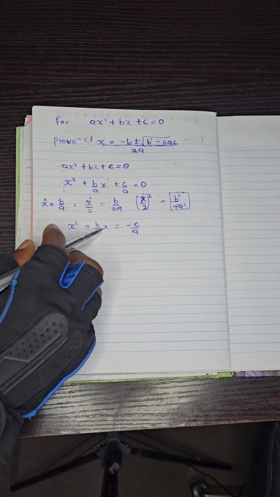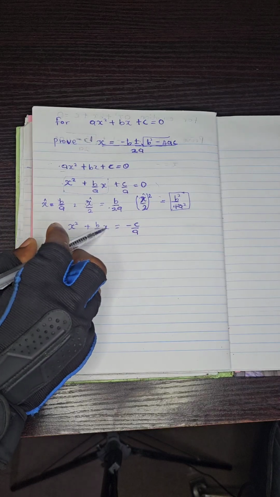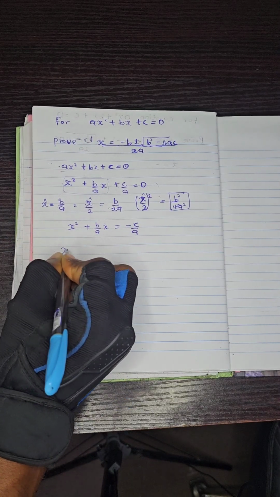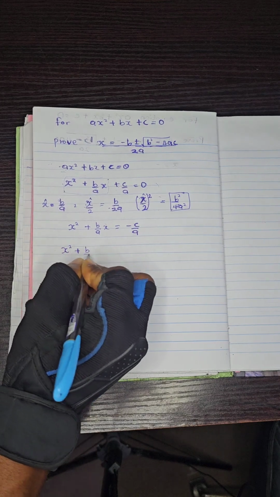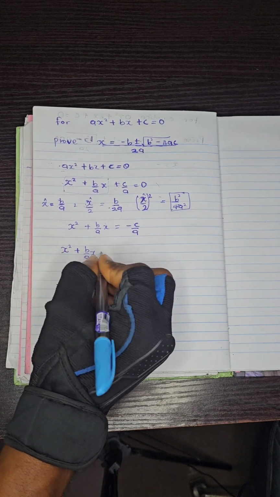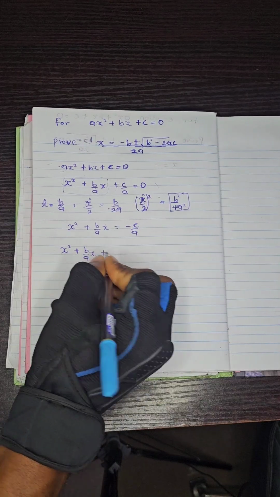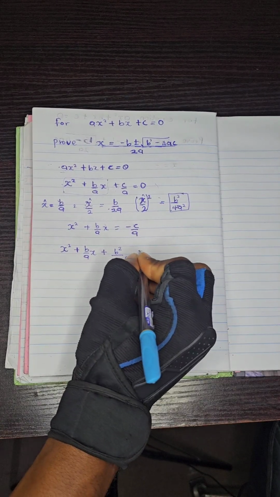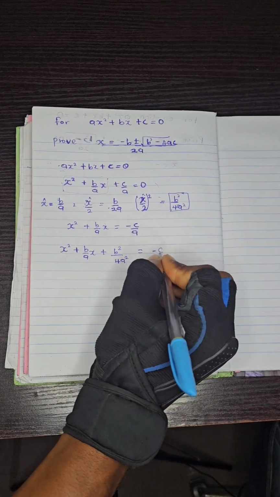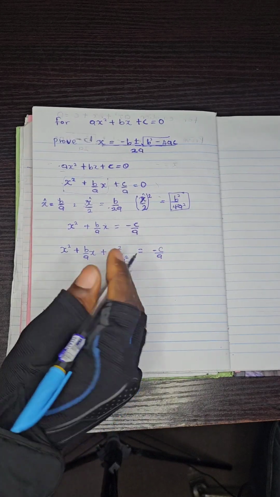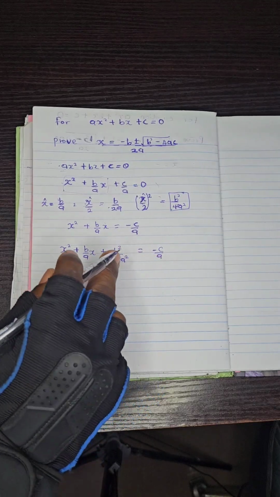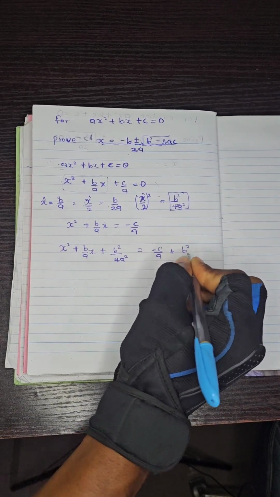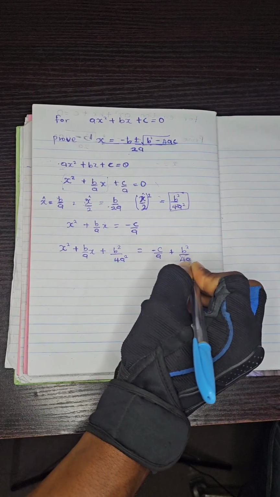So we can make this x squared plus b over a x a perfect square. So we are going to have x squared plus b over a x plus b squared over 4a squared is equal to minus c over a. Mind you, since we've added something to this side of the equation, to make this equation equal, whatever we add here, we're supposed to add it here too. So this is equal to minus c over a plus b squared over 4a squared.